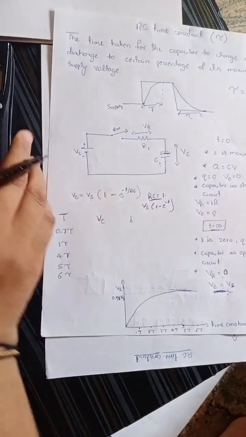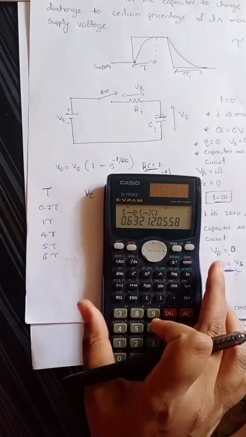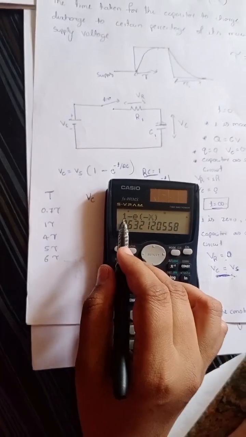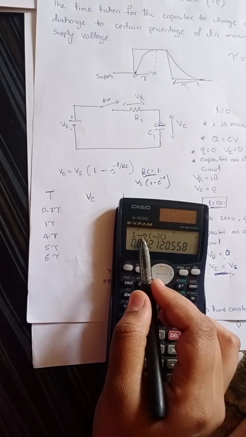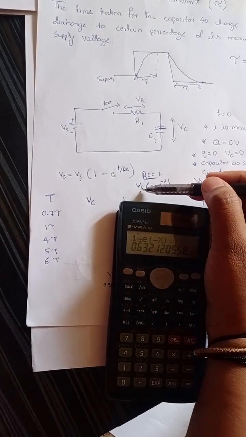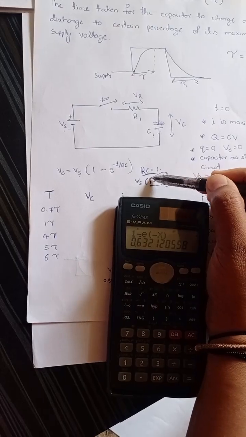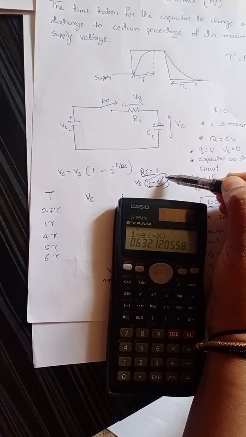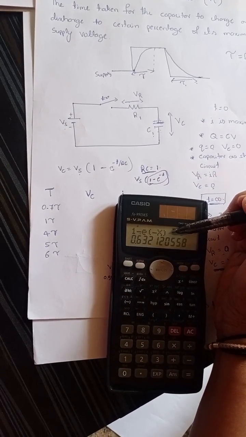Okay, so I have just added the formula in the calculator. 1 minus e power minus x, which is the same as this one, 1 minus e power minus t. Instead of t, I have taken it as x.